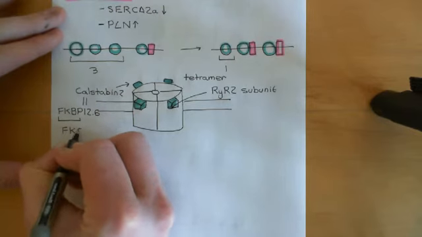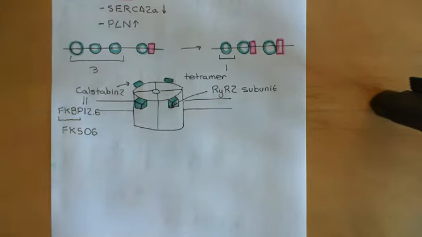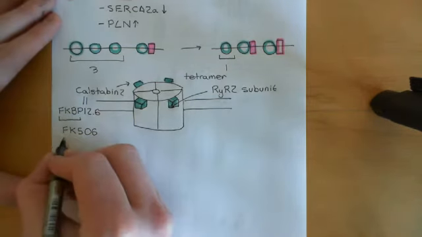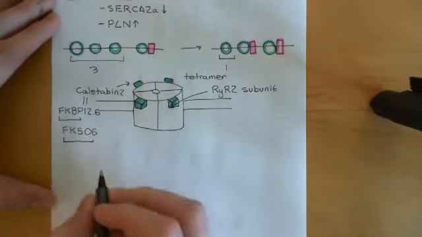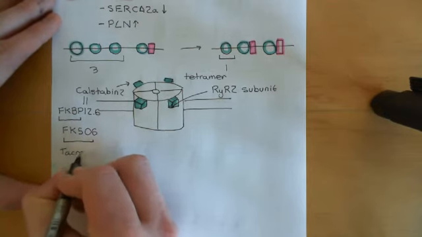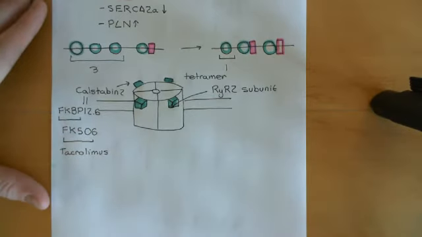FKBP stands for FK506, which is a silly name for a drug. Before drugs are actually used clinically, when they're just experimental compounds, they're given code names like this rather than an actual name. This drug now is used clinically and therefore has been given a proper name. It's now called tacrolimus.